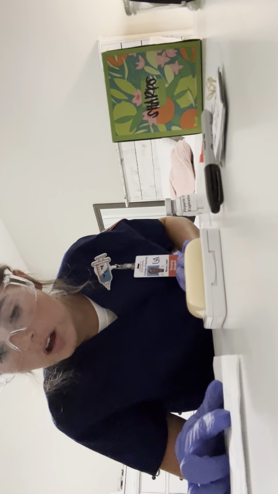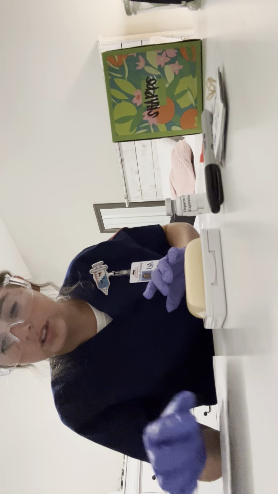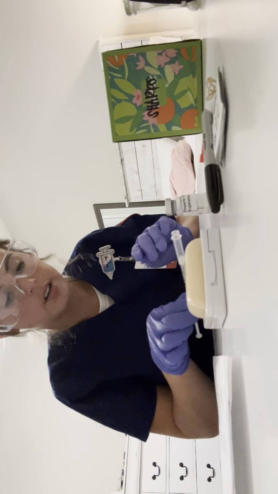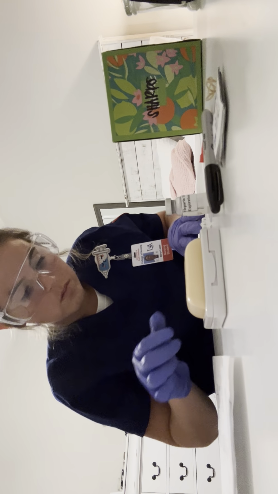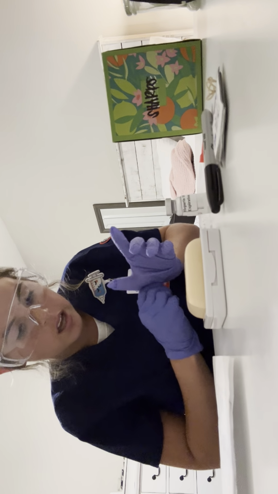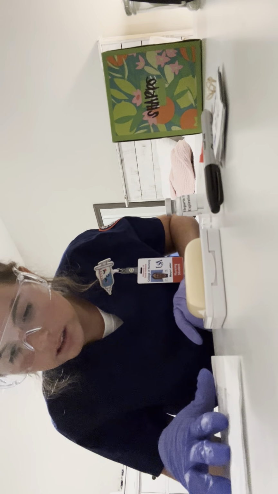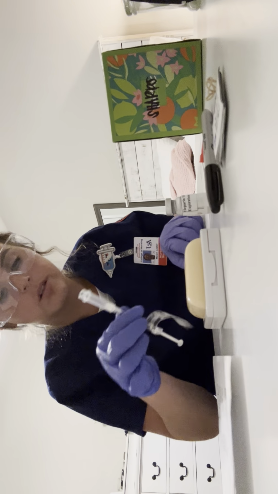Okay. Right dose, 5,000 units. We know we have the correct units. We have 5,000 units per milliliter. Okay. And we also have the right route, subcutaneously, and we know we have the right syringe.